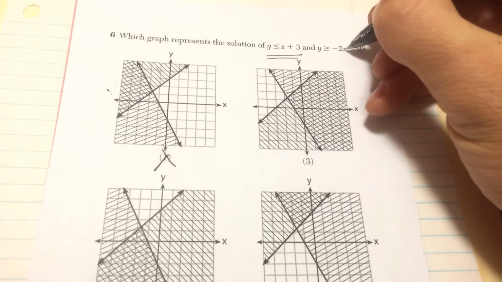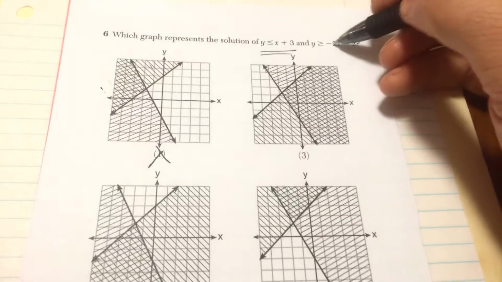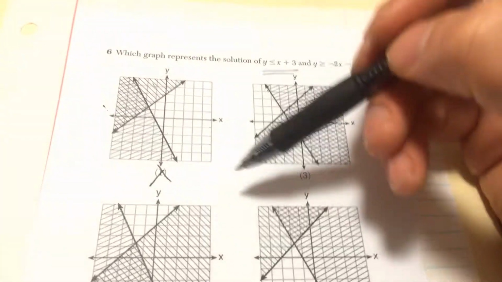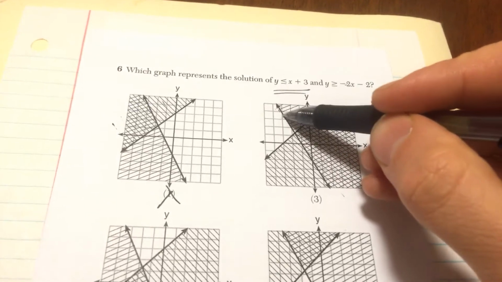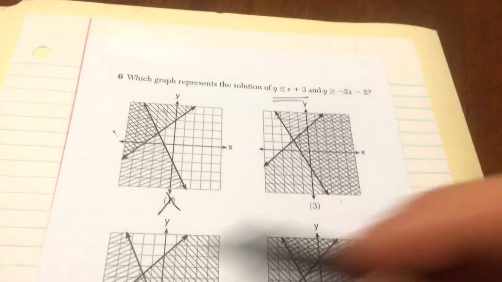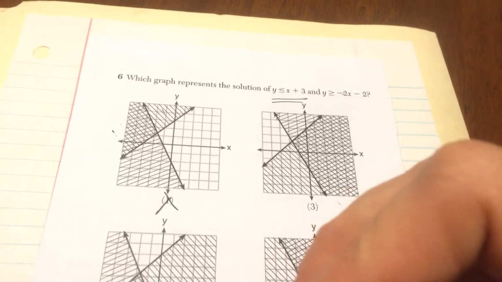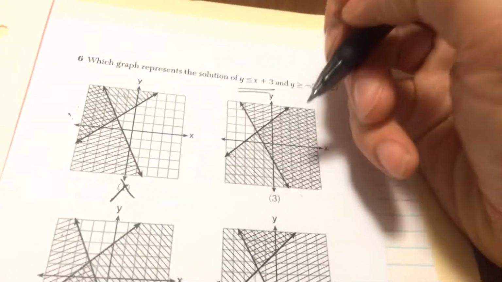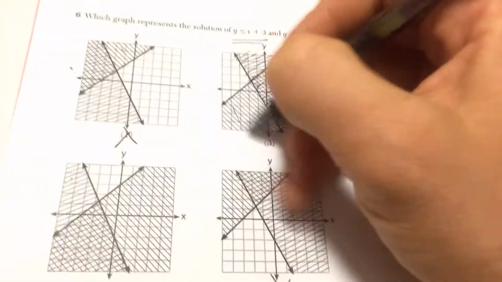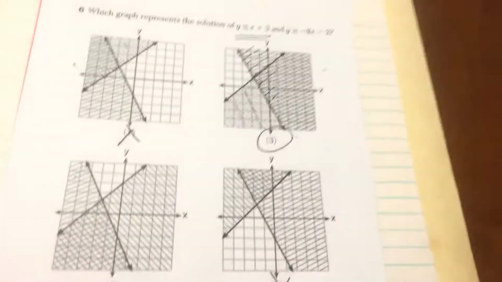Now for the line 2x minus 2, that's this one, negative 2x minus 2. This is the one going down and going down. It says y is greater than, so it's got to be shaded above that line. This one looks like it's shaded below it. It's got to be shaded above it. And this one's got to be shaded below it. It is indeed choice 3.